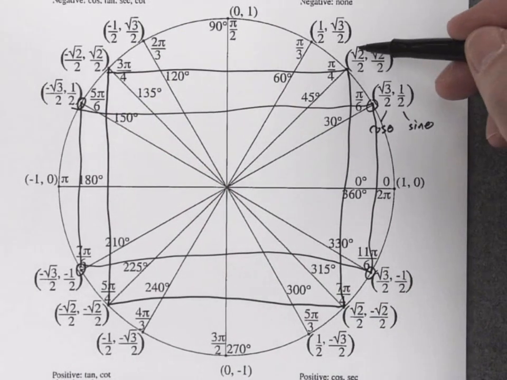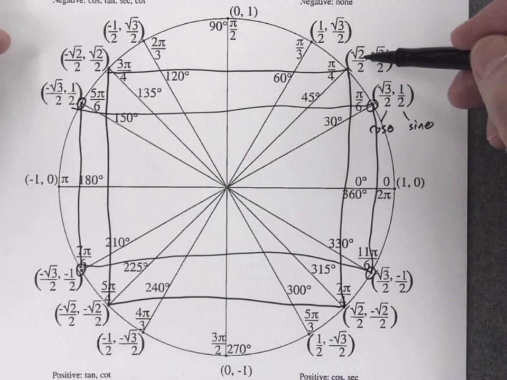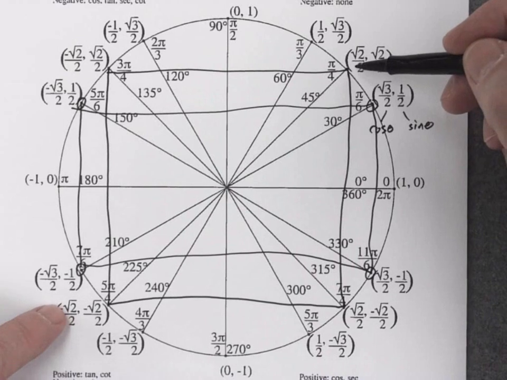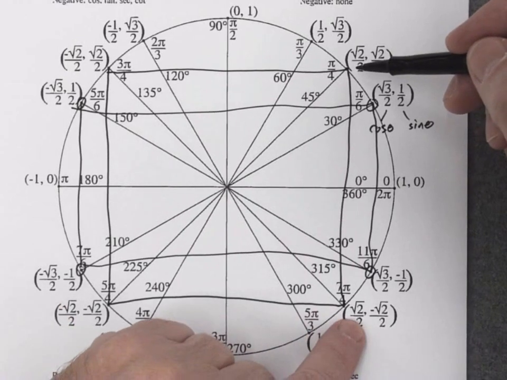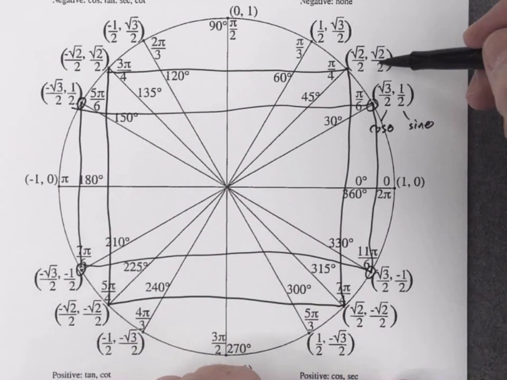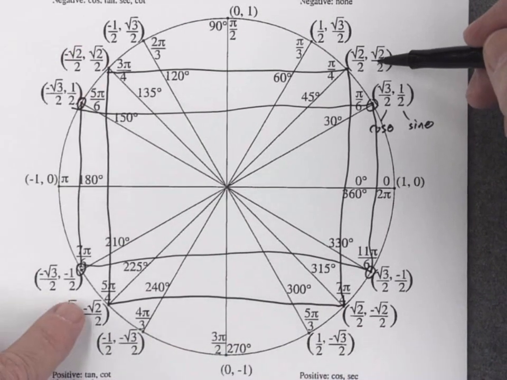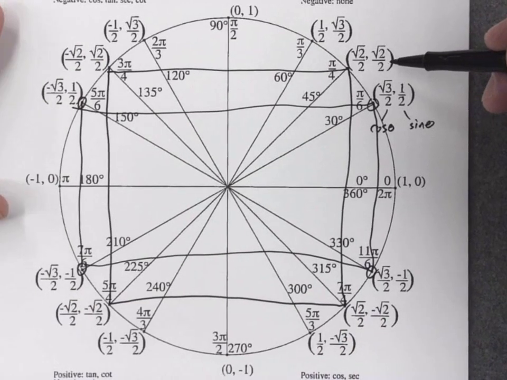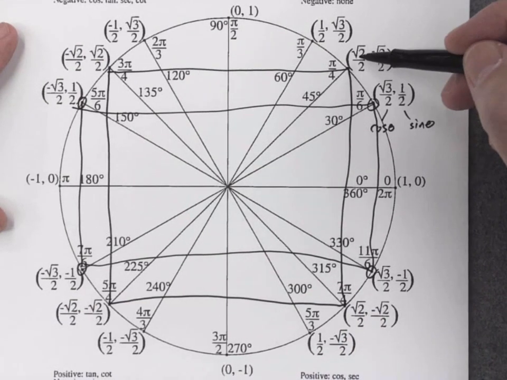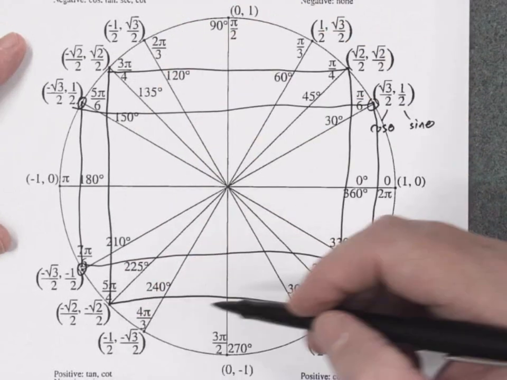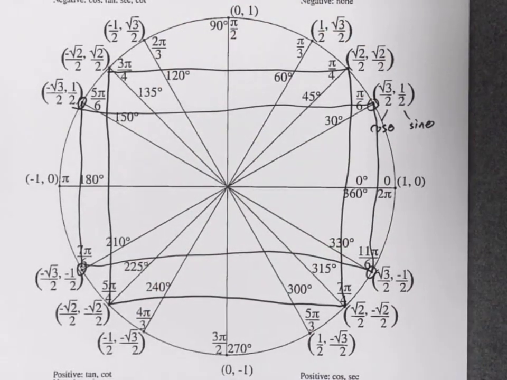And look, square root 2 over 2, square root 2 over 2. So look at the cosine. Square root 2 over 2, negative square root 2 over 2, negative square root 2 over 2, square root 2 over 2. Look at the sine of these four angles. Square root 2 over 2, square root 2 over 2, negative square root 2 over 2, negative square root 2 over 2. The cosine and the sines have the same values because these four angles all have the same reference angle.